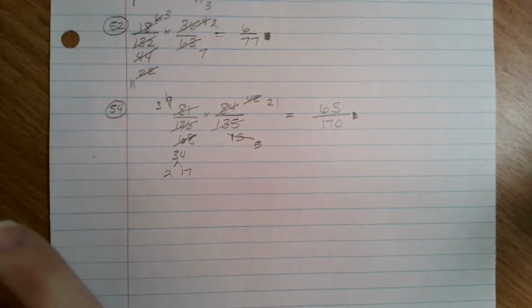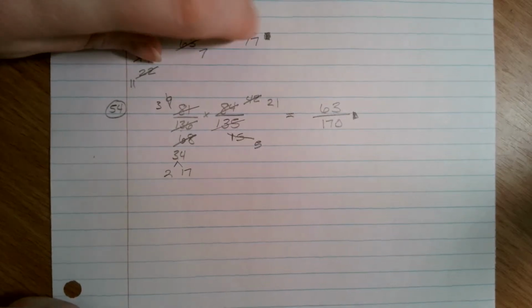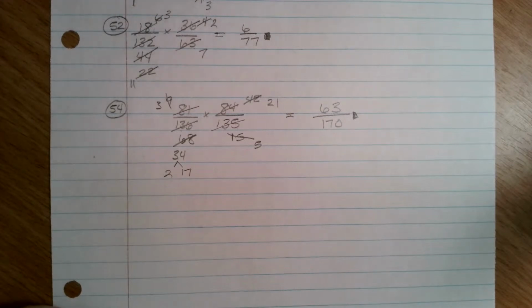Alrighty. That covers multiplying fractions. So the next thing are applications of multiplying fractions. I think we will skip the applications. No, actually, it has to do with labeling. Labeling your multiplication of fractions is very, very important.